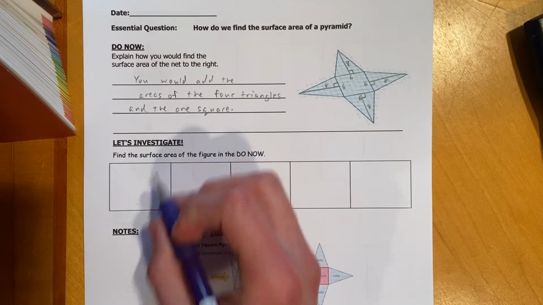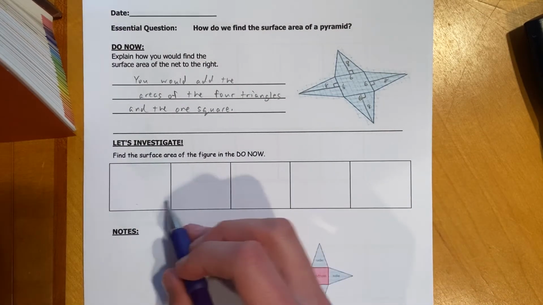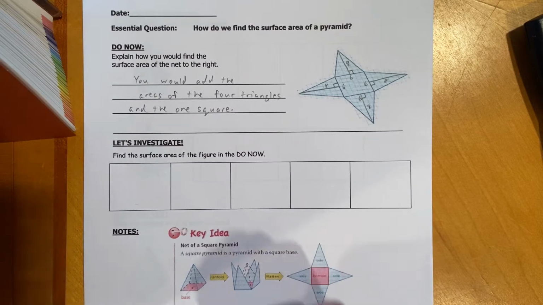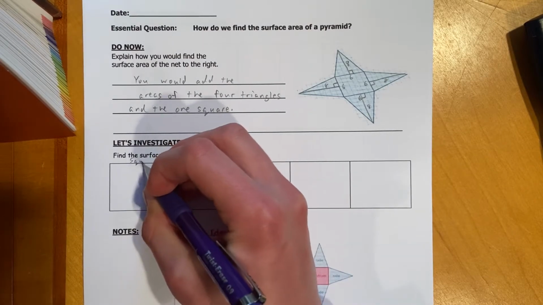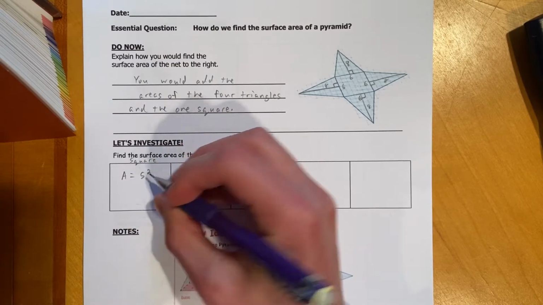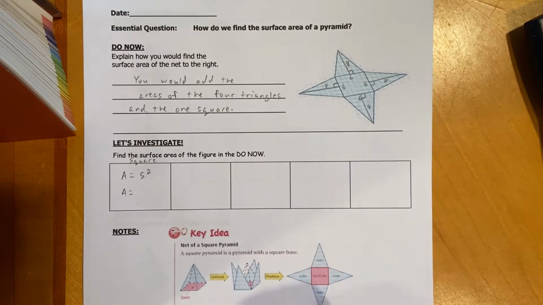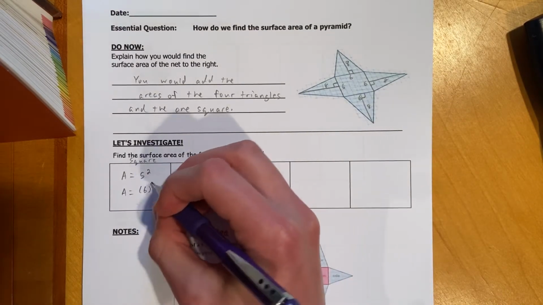So to find a surface area, we need to find each of the areas of the different faces. There are 5 total here. I'm going to start with the area of the square. We know the area of a square is side squared. And we already identified that the length of one of the sides of my square here is 6.